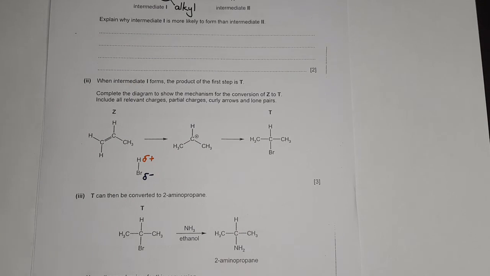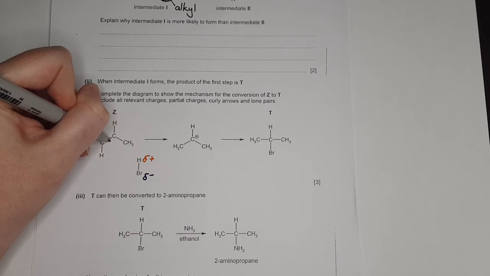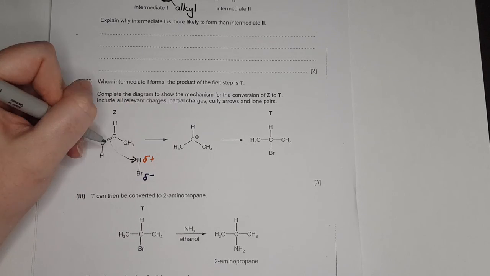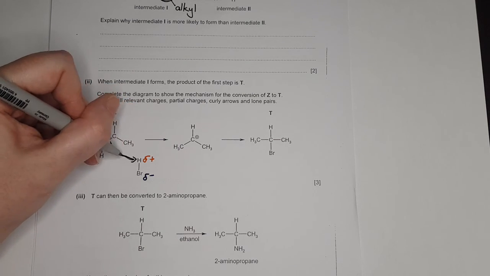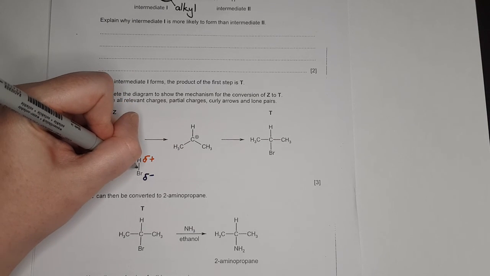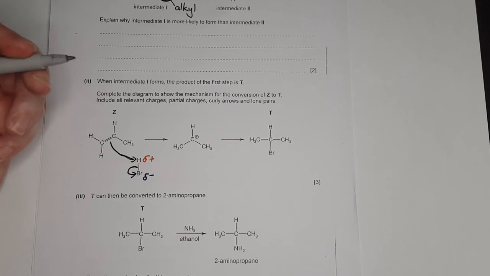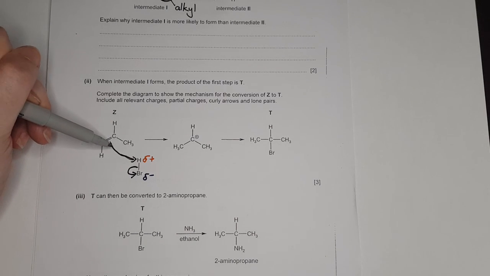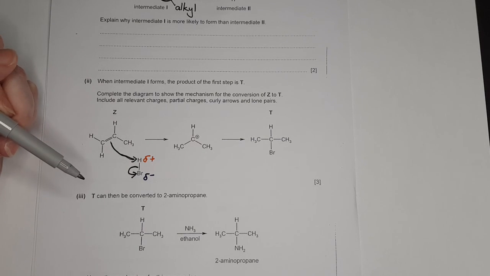And the bond is going to go from there, it's going to give its electrons from the double bond to the hydrogen. As it's breaking that double bond, it's going to take a hydrogen, and from there to the electronegative bromine. So we're going to draw a curly arrow from the double bond to the H, and from that bond to the bromine.